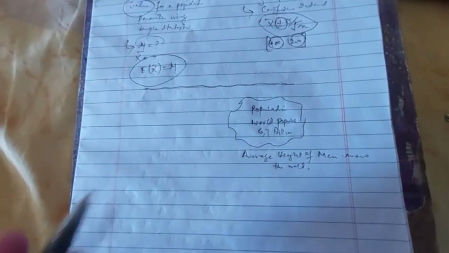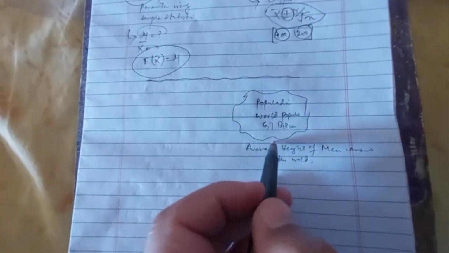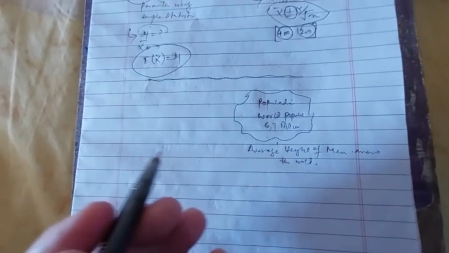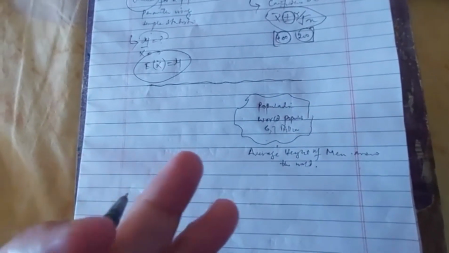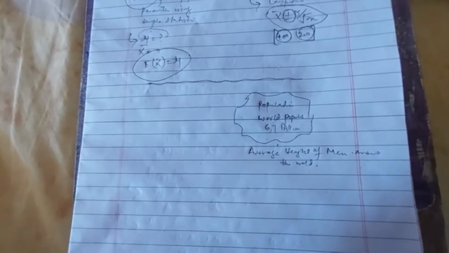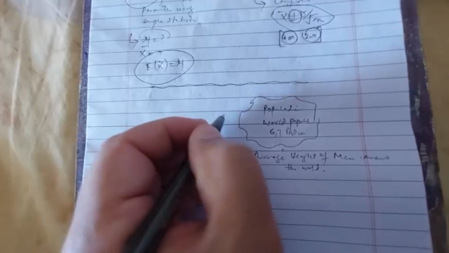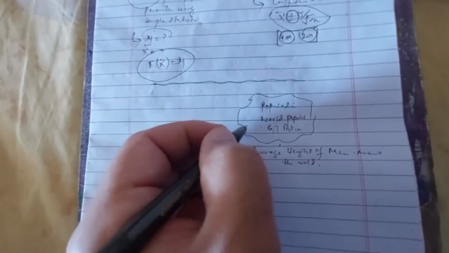Literally, we cannot measure the height of each person in the world and then take the average of that. So what we do is we use sample data to predict or estimate this.